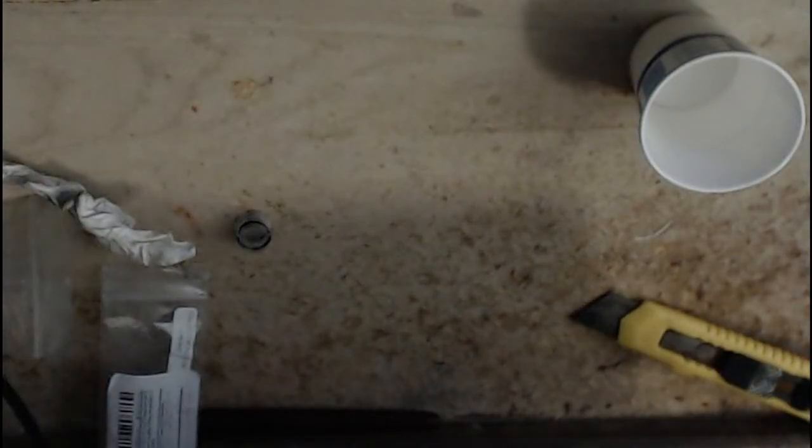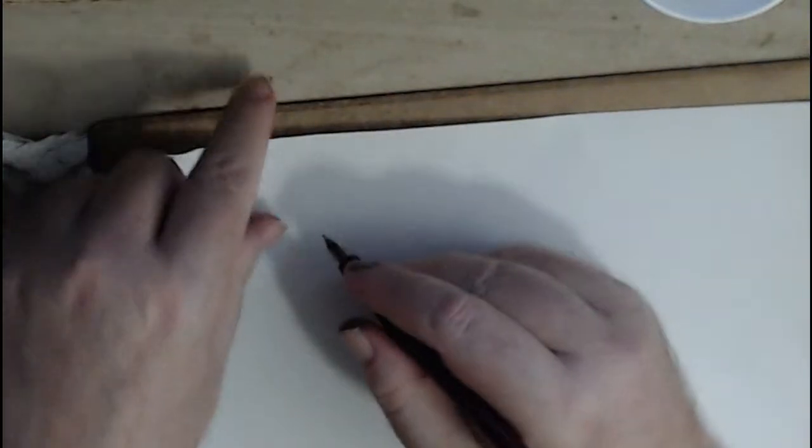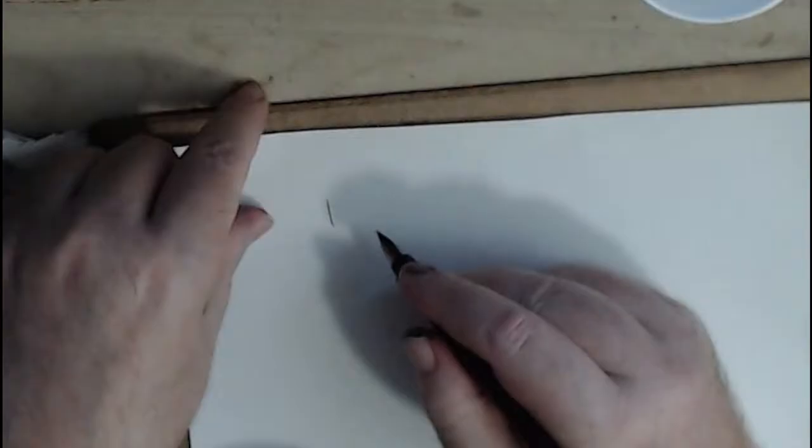Reviewing this pen said it was kind of hard to get the ink out of it. You had to press down hard. And if it does that, I'm going to just switch it over for another one. I don't want to fucking do that. Well, that's not hard.